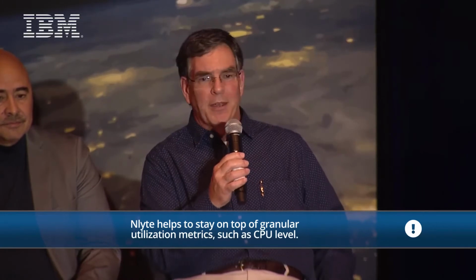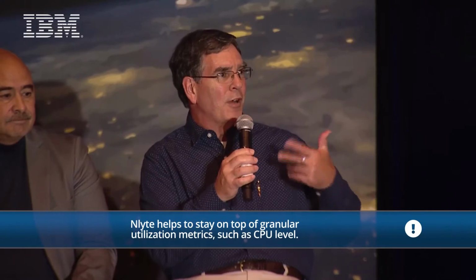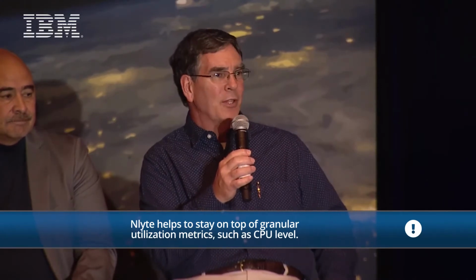Apparently they're looking at server utilization, not just the VM utilization, but actually down to chip level, which they said is going to come out following the STAR kind of thing. So we're trying to get ahead of that. It's looking at not just the machine level, but at every CPU in those machines.